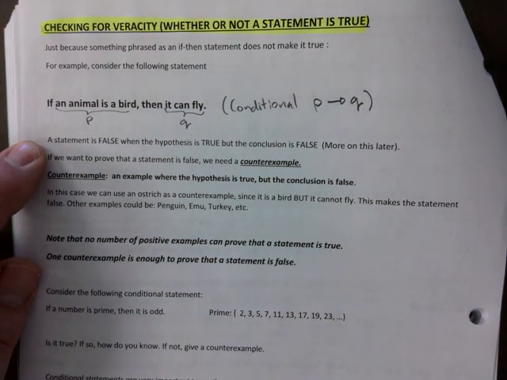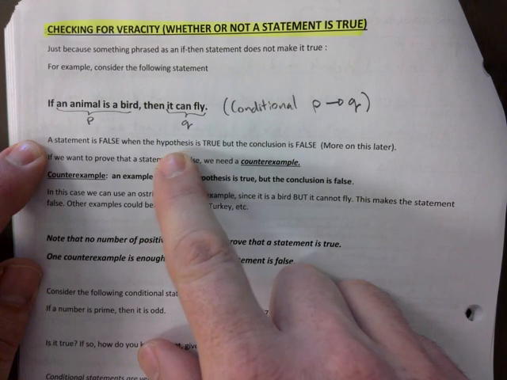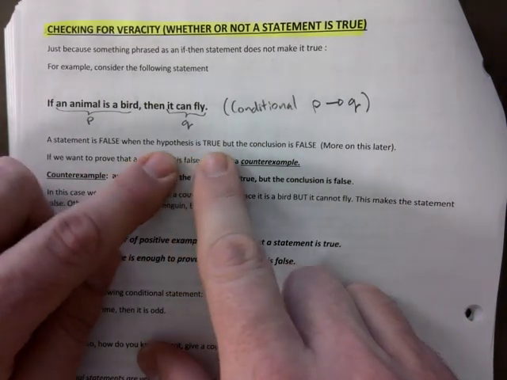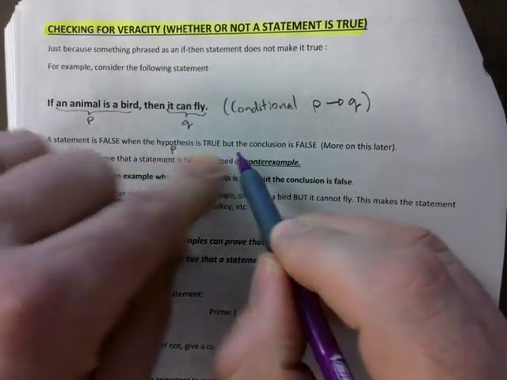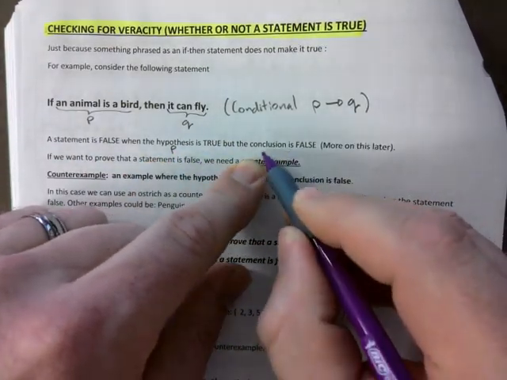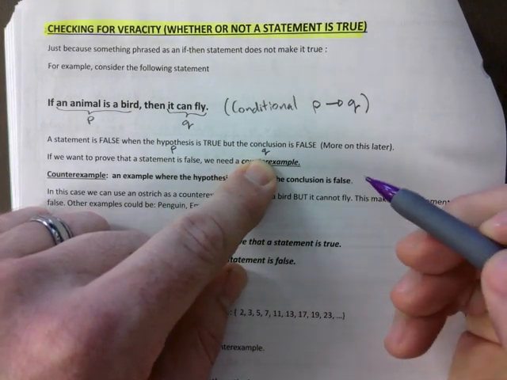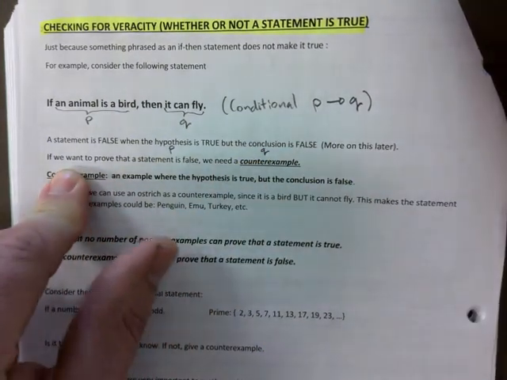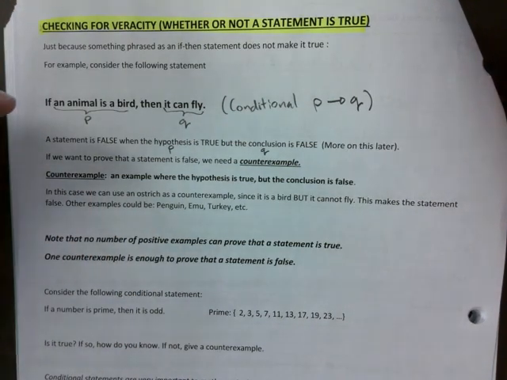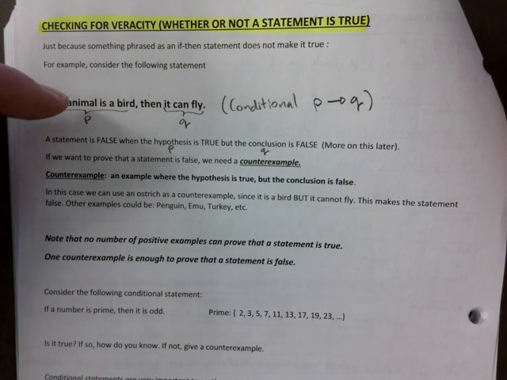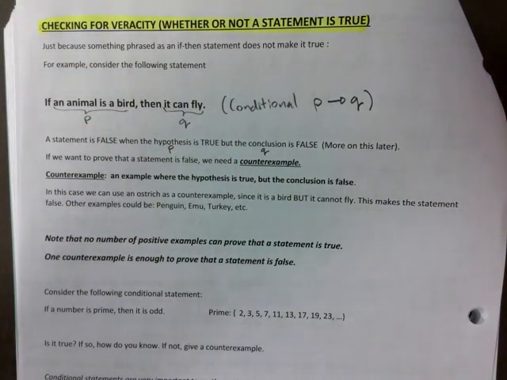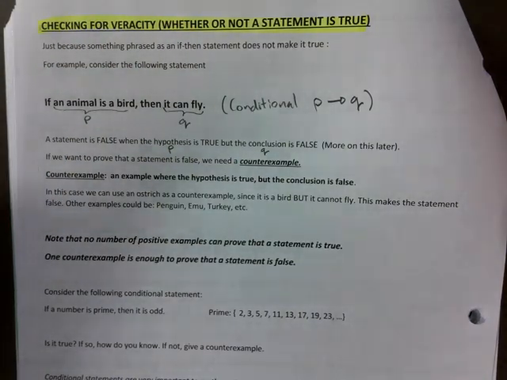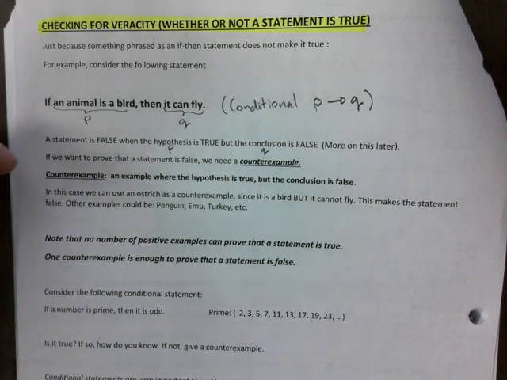A statement is false. Watch this. A statement is false when the hypothesis is true. Put a P underneath hypothesis. Okay? But the conclusion is false. The conclusion is Q. More on this later. So if you could find an example where you indeed have an animal that's considered a bird, but you can then show that it doesn't fly, this statement is false. You just have to find one example where it's not the case, and consider this statement false.